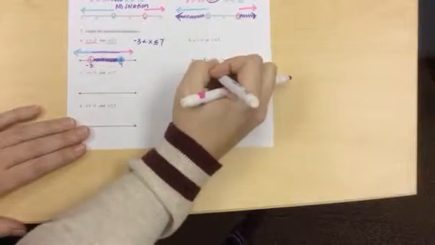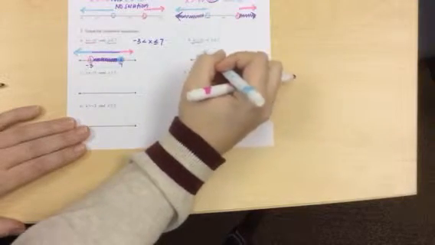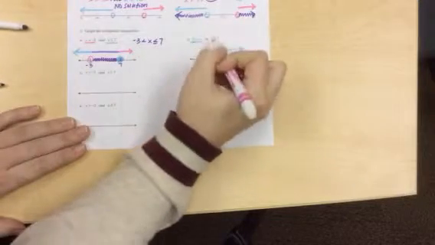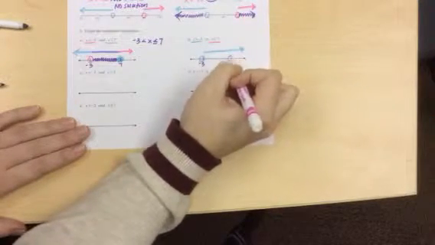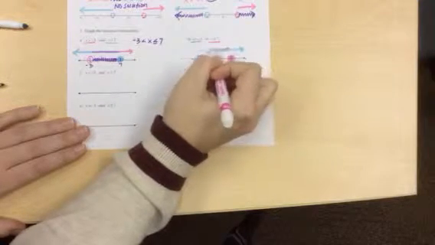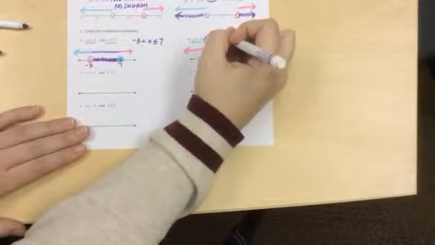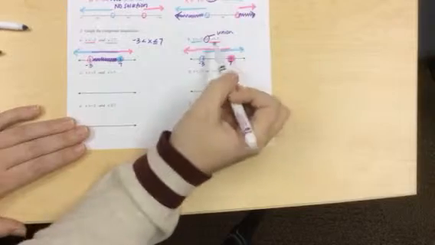For B, I'm still going to put my numbers there. But now we're looking at or. So greater than -3 or less than or equal to 7. So still shading in that circle. But now, since I'm looking at or, we're looking at what's called the union.